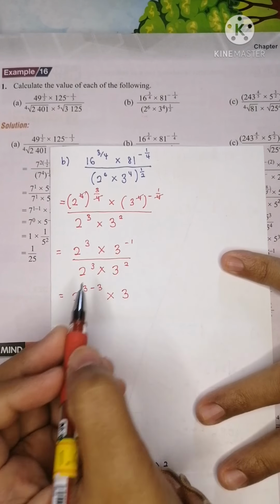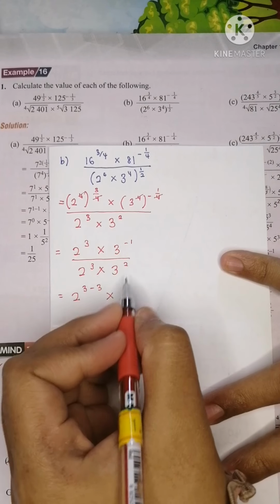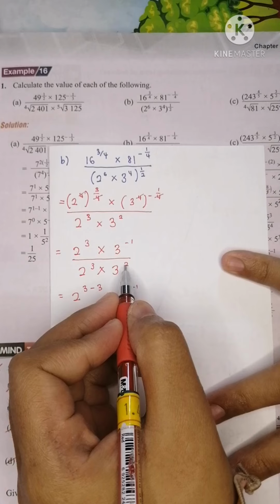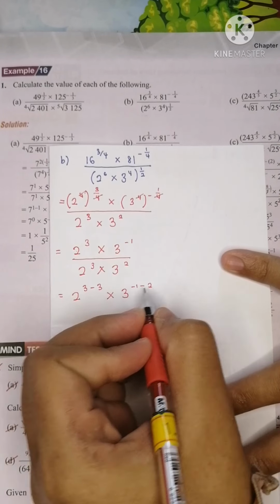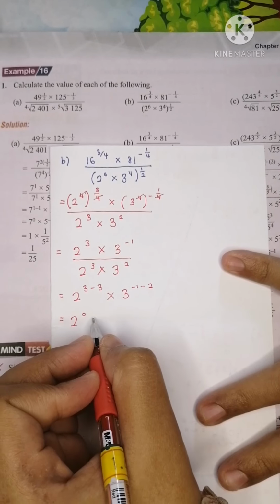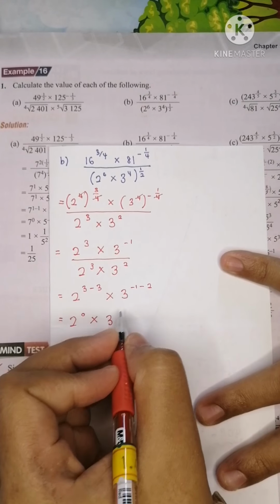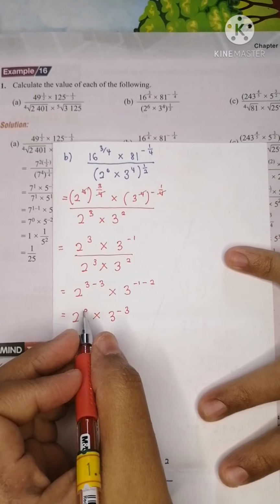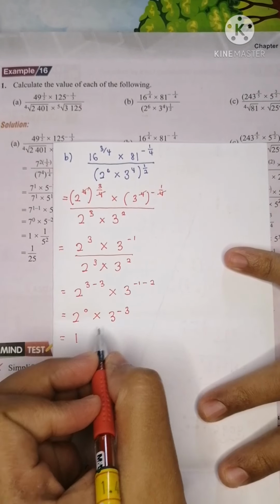This one is 3 to the power of negative 1 in the numerator. Look at the denominator, the power is 2. If we bring it to the upper side, the power 2 will become negative 2. Now negative 3 plus 3 equals 0, multiplied with 3 to the power of negative 3. So 2 to the power of 0, based on the law of indices, will become 1. And then multiply with this one.